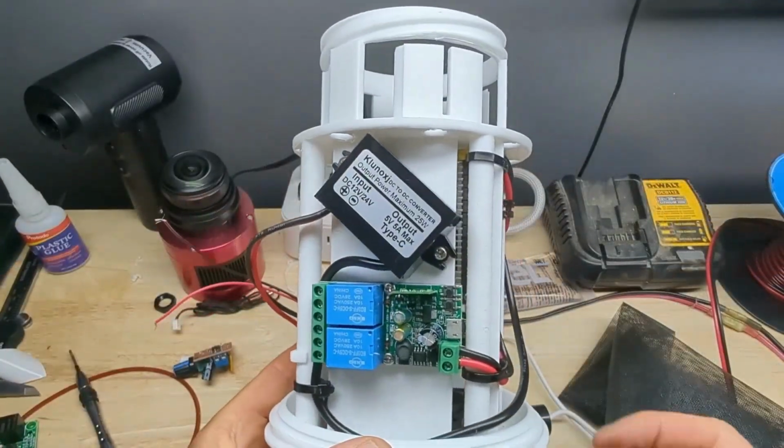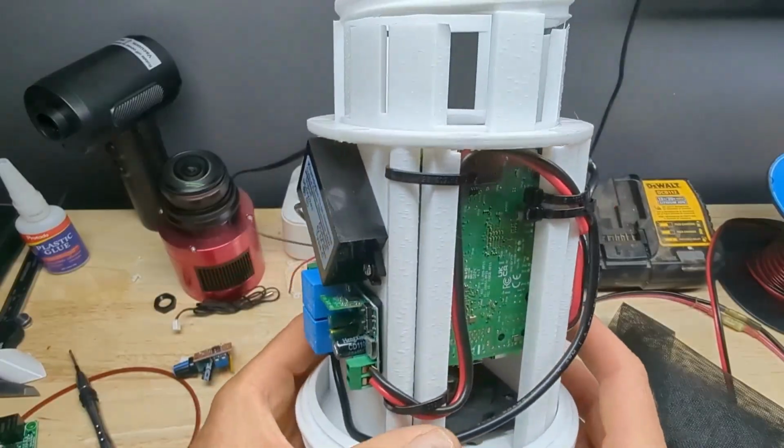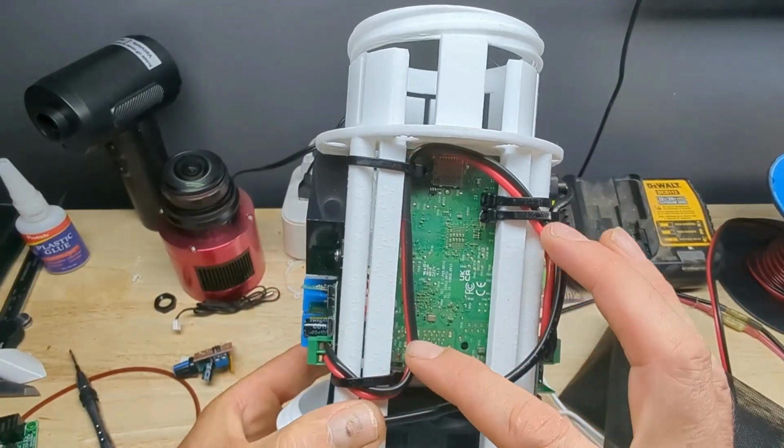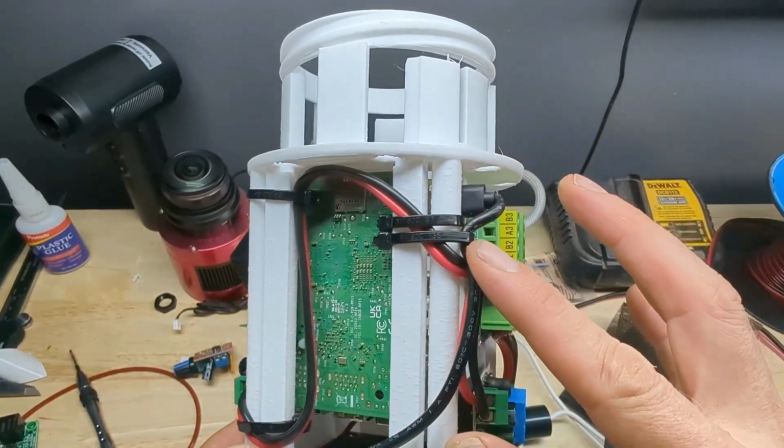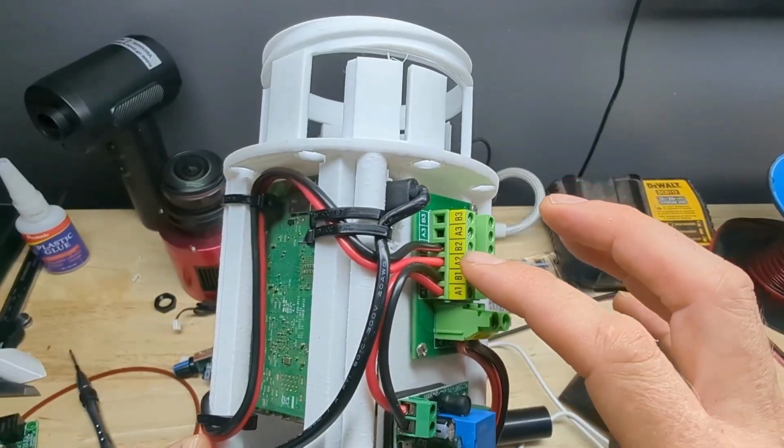Okay, we've got the power Wi-Fi module wired in, and you can see it just wraps across, zip tied up, over, around, and then goes into these other ports over here.